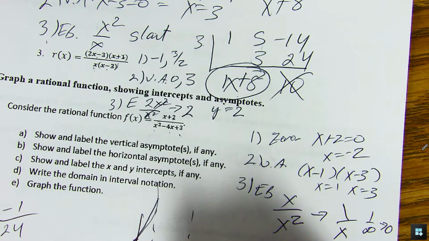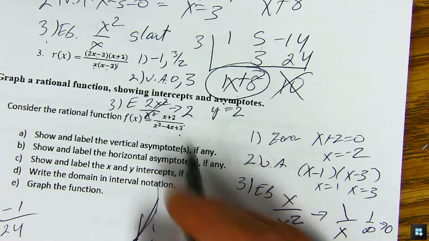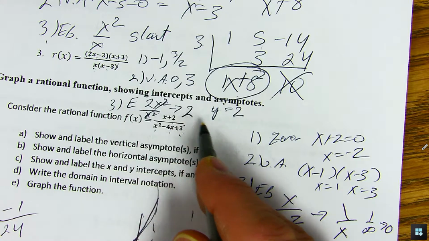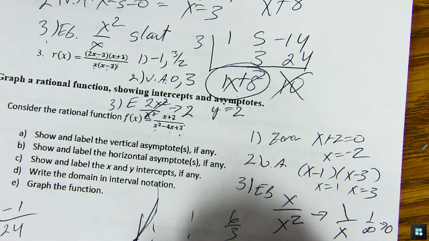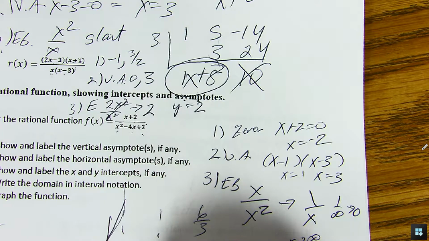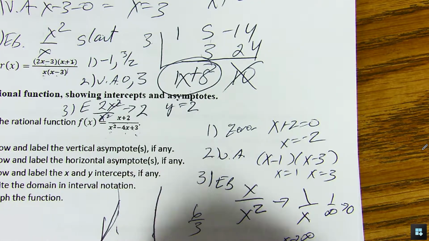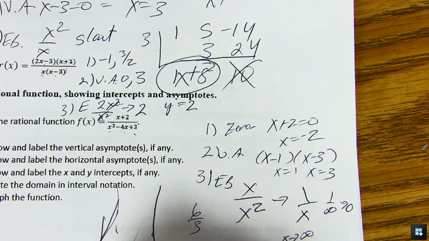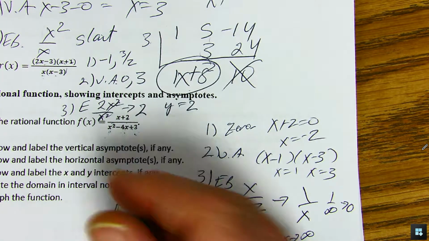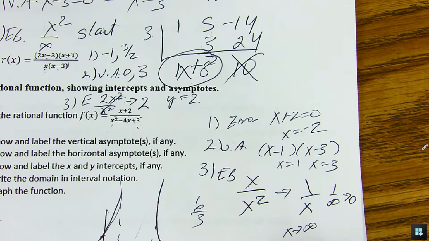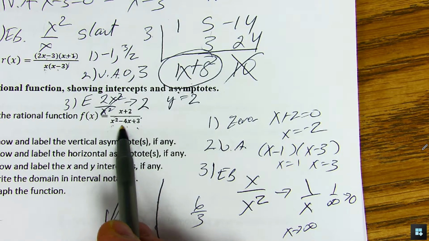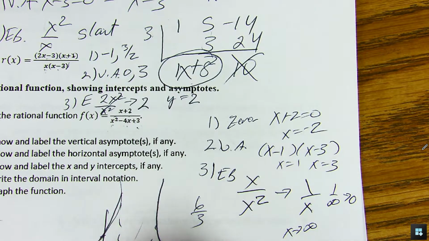So go to 4, plug it in. 4 plus 2 is 6. 4 squared is 16. Minus 16 is 0. Plus 3 is 3. At 4, I'm at 6 over 3. That's above. Now, in between here, it's either got to go like this or it's got to go like this. Plug in 2 and see what happens. 2 plus 2 is 4. 2 squared is 4. Minus 8 is negative 4. Plus 3 is negative 1. So at 2, I'm at negative 4.